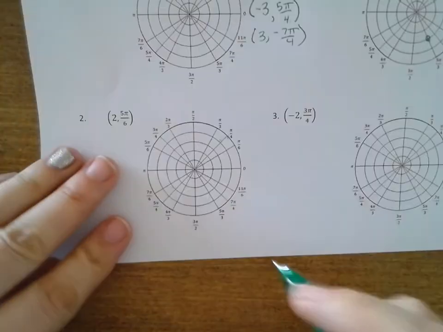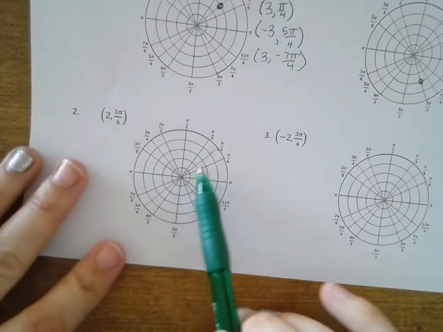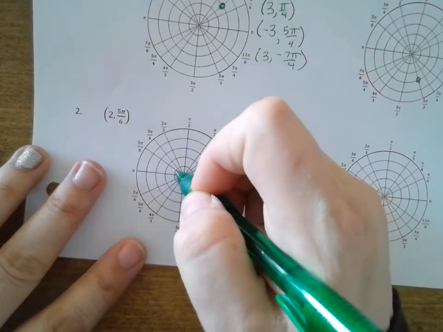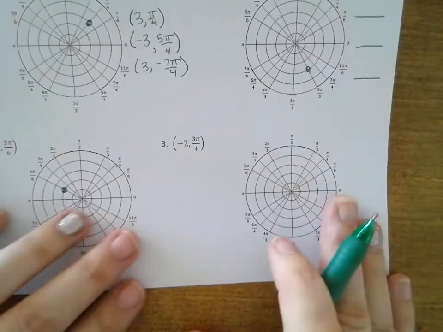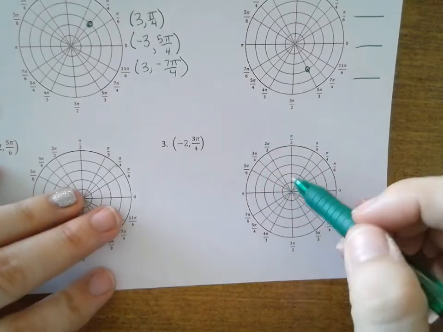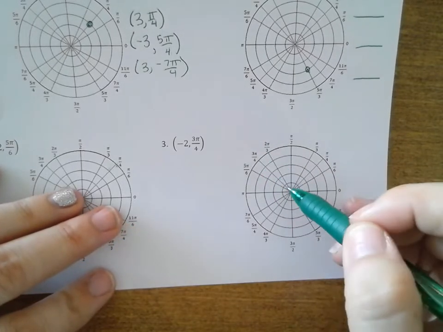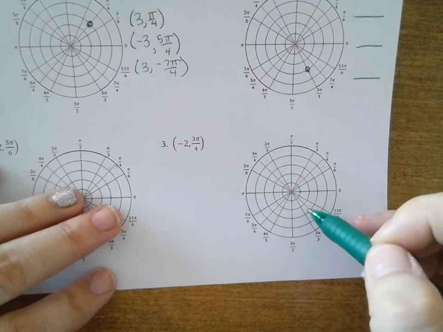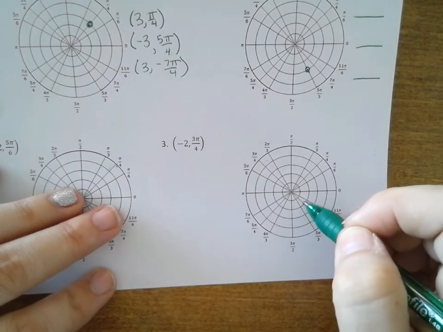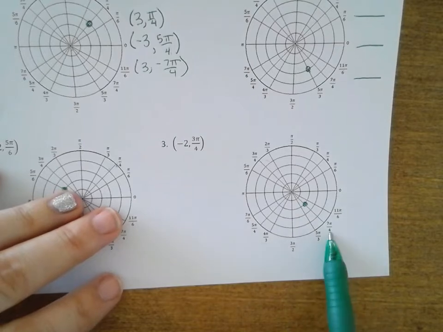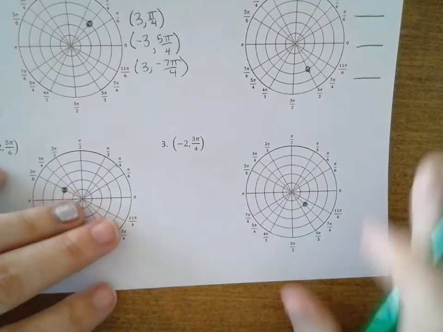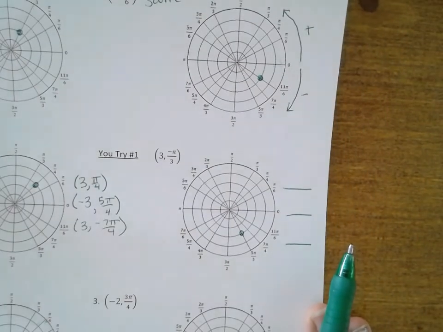Here, 5 pi over 6, this is easy because they're both positive. 5 pi over 6, out 2. All right, over here, 3 pi over 4, but negative 2. So instead of going out toward 3 pi over 4, I have to go backward 1, 2. So I'm actually at 7 pi over 4. Okay, so up here, I gave you the positive negative.